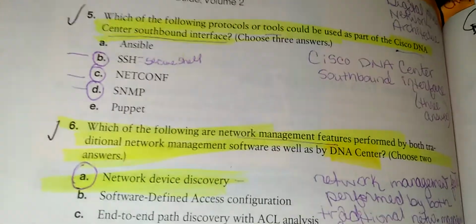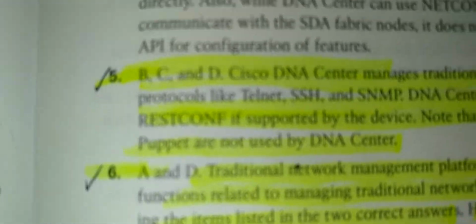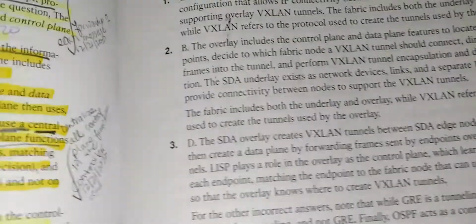And I'm going to do something different. I'm going to go to the back of the book, to Appendix C, and go to Do I Know This Already, Chapter 17, 1 through 6, as you can see. And basically they have explanations back here, which is great. I really like that.